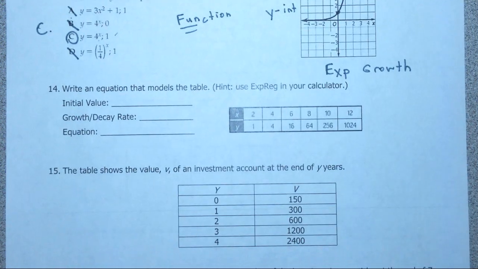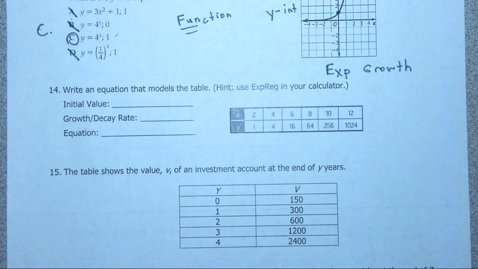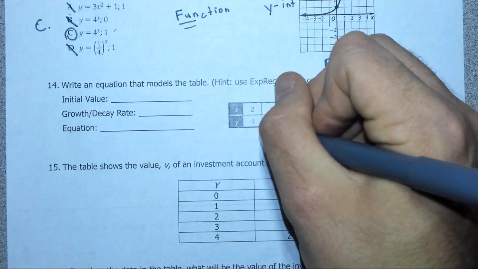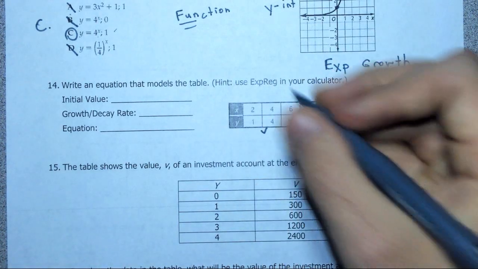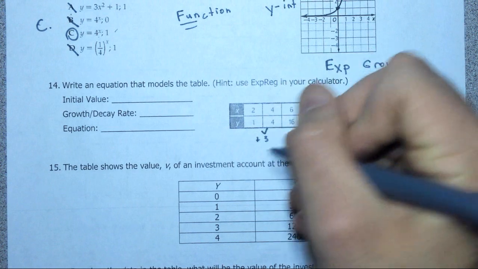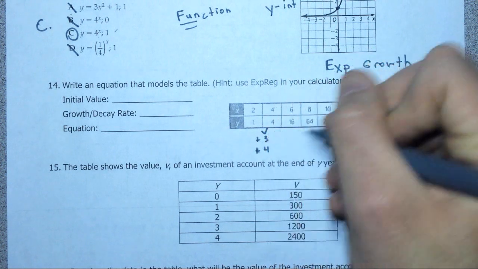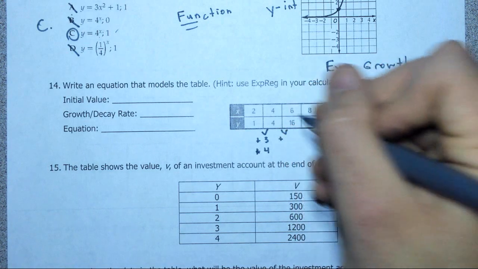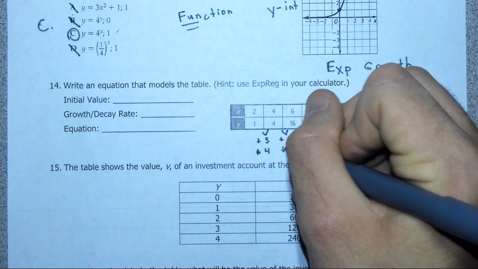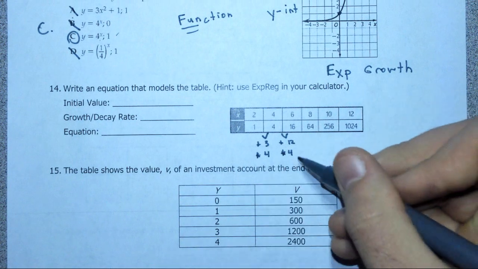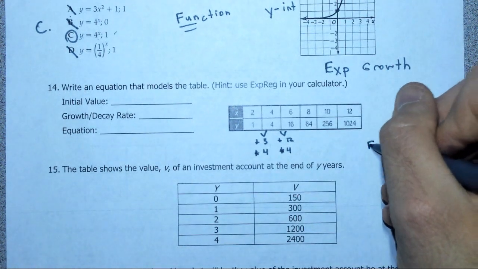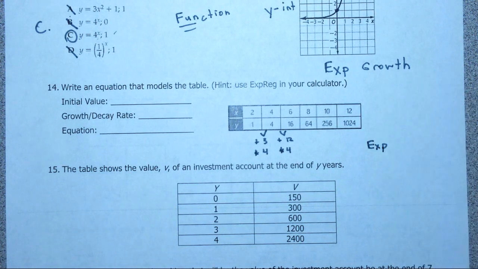Number 14, write an equation that models the table. Alright, well again, there are many ways to do this. I showed you the first way to see what I'm doing. From 1 to 4, how did I get there? I either added 3 or I multiplied by 4. From 4 to 16, I either added 12 or I multiplied by 4. And I see that I multiply, multiply, multiply, multiply. And so I can tell that this is going to be an exponential function.